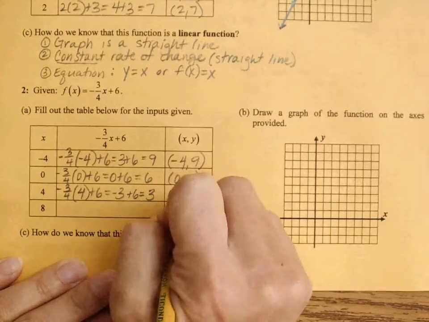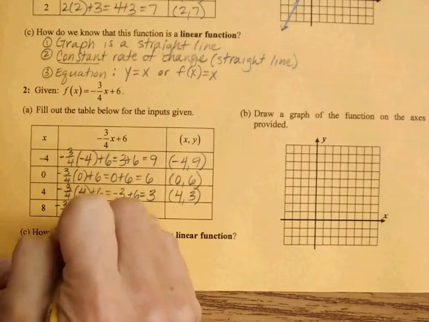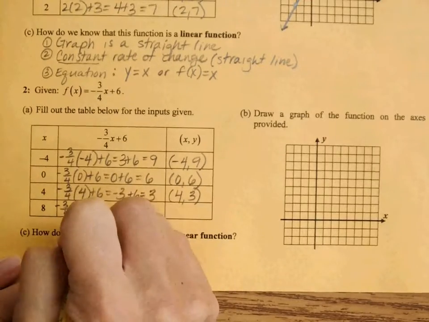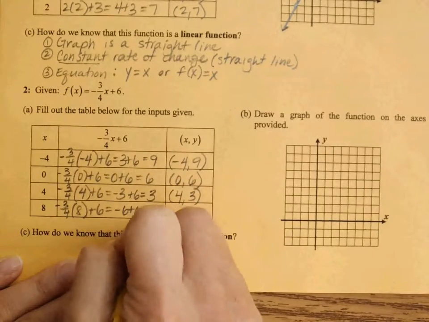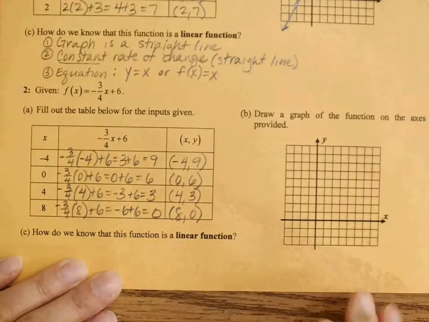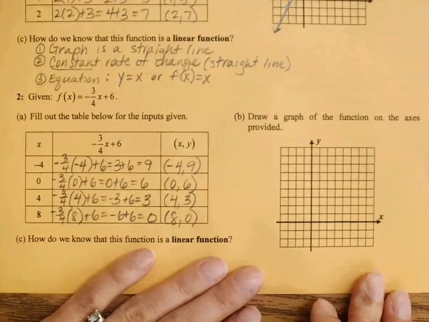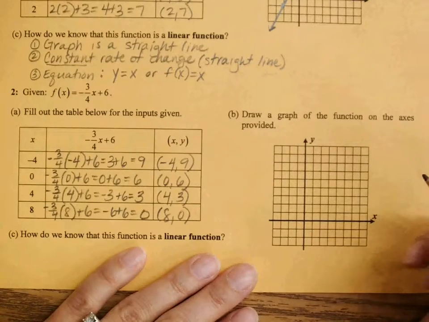My ordered pair is 4, 3. And then the last one, negative 3/4 times 8 plus 6. I get negative 6 plus 6, which is 0. My ordered pair here is 8, 0. Same thing, let's plot these points and connect our dots to create our line.